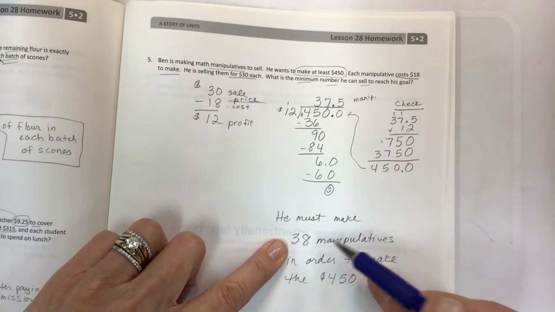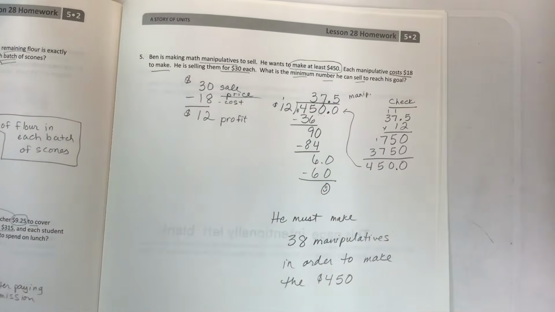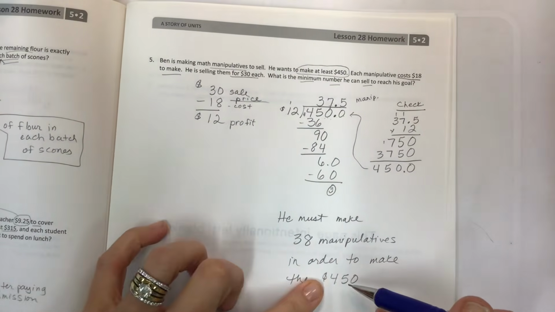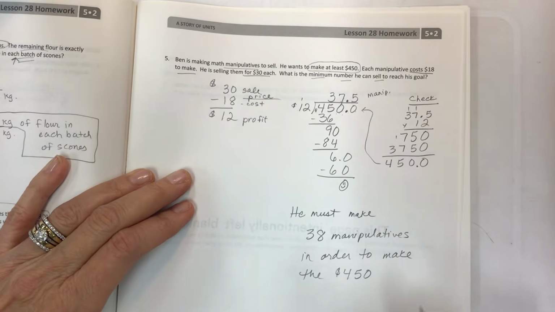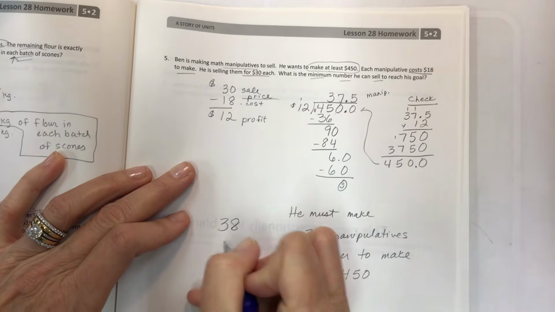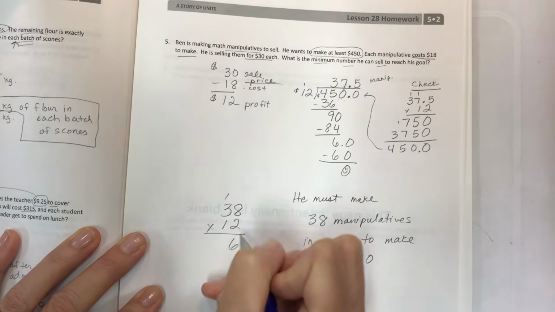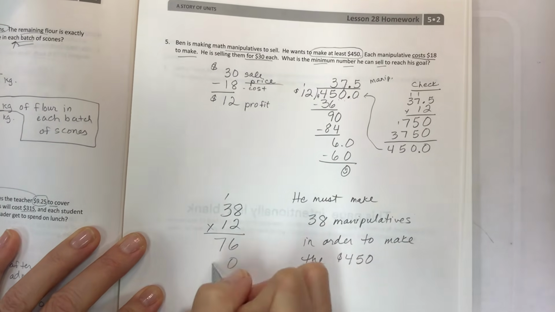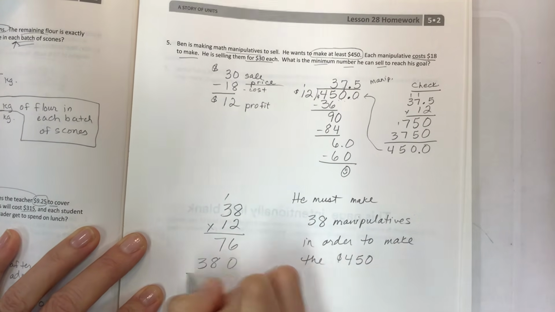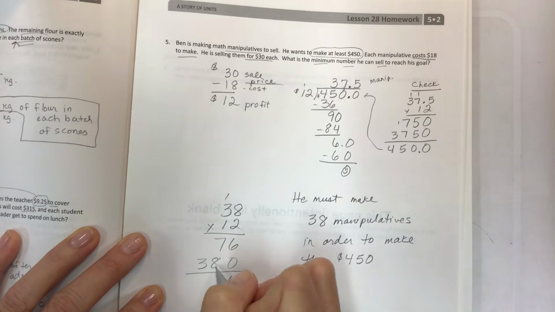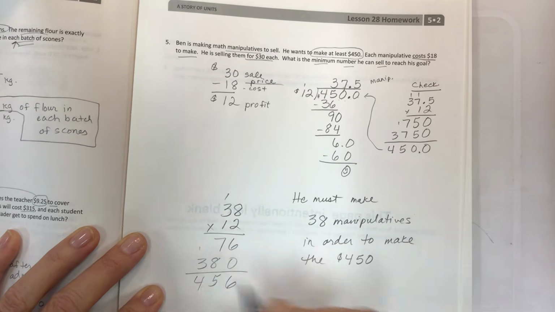So you have to bump it all the way up to 38, and then you would get more than what is needed, like 38 times $12 each, 16, 6 and 7, 8 and 3, 15 and 4.